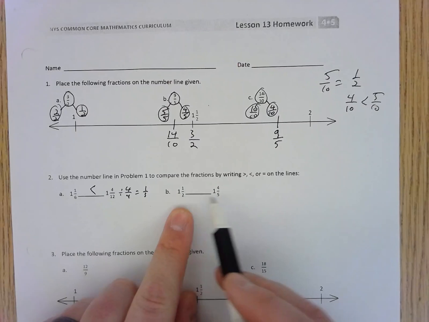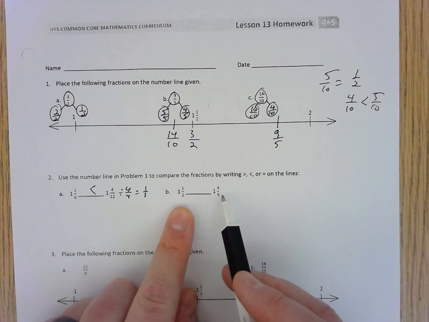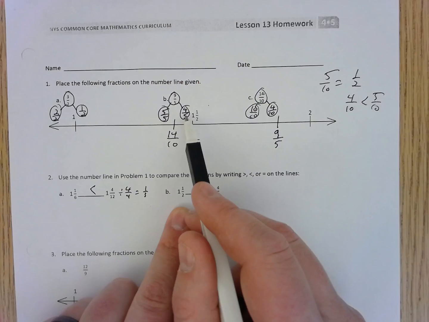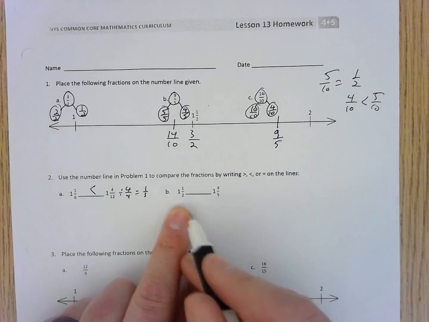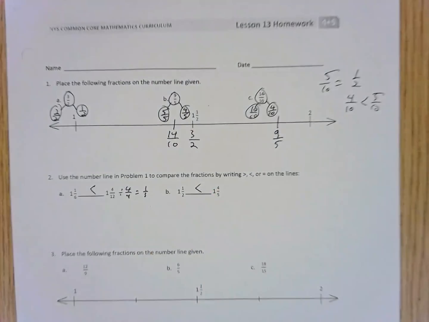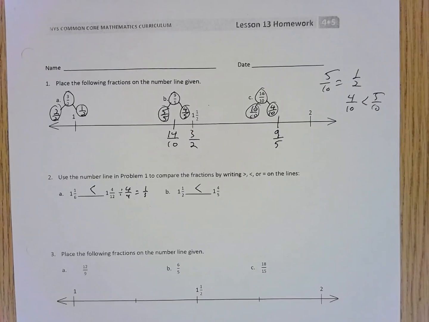Here, 1.5 compared to 1 and 4/5. Well, we already figured out that 4/5 is greater than 1/2 because half of 5 is 2.5, so we know that 1.5 is less than 1 and 4/5.